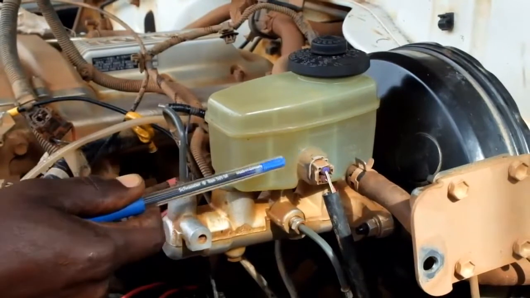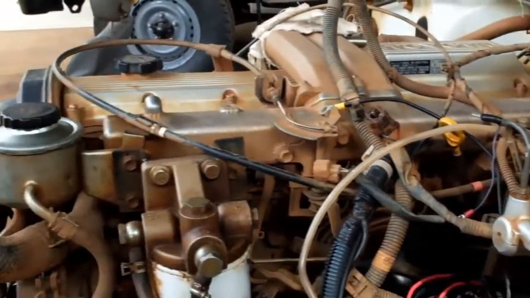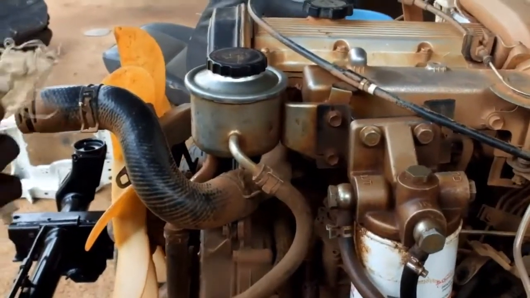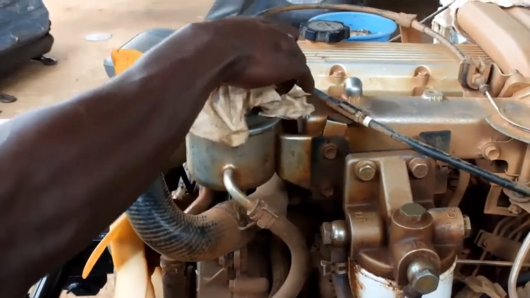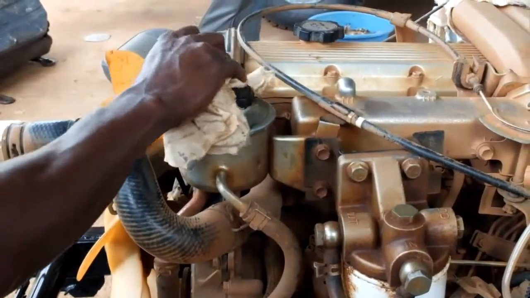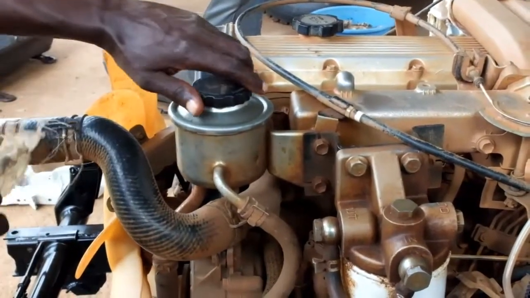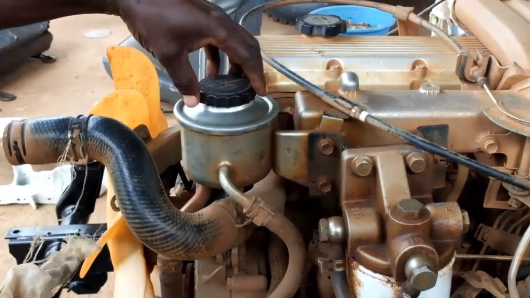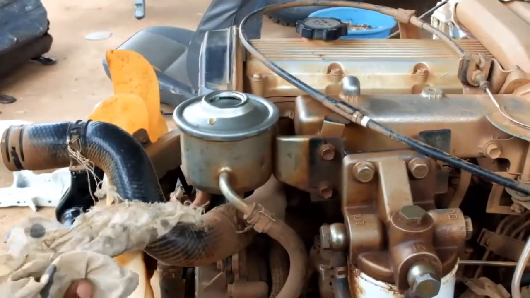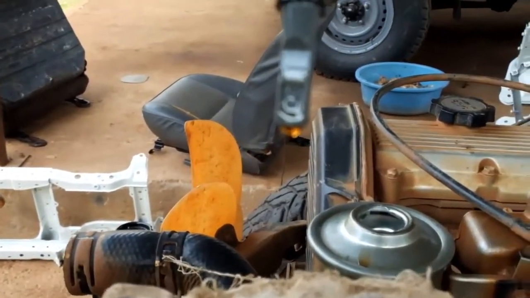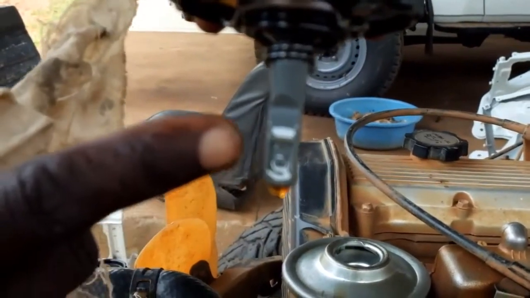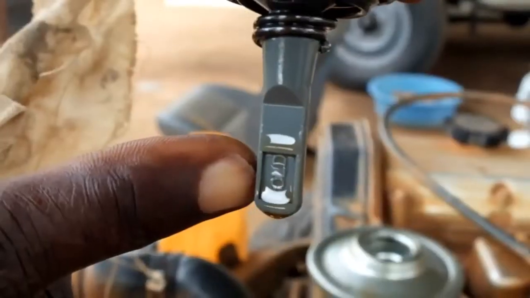And check power steering fluid. Before checking, always make sure you clean the surroundings to avoid any contamination of dust to the oil. Open the cap and check the level. Remember, the steering fluid can be checked while it is hot and also while it is cold.